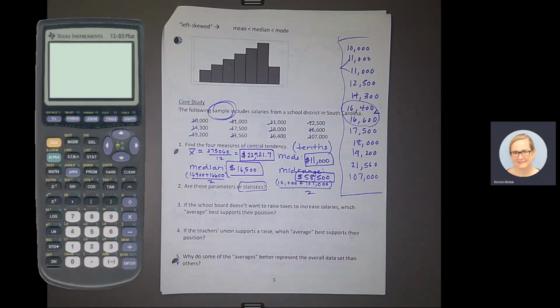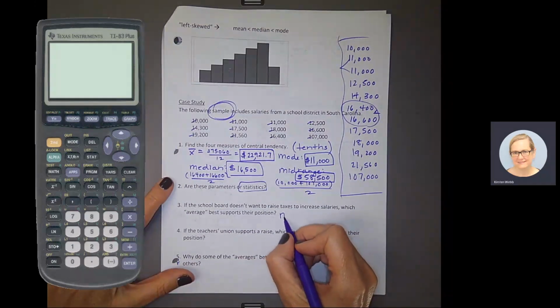So remember, all 4 of these are averages. You could say the average is any one of these 4, and you'd be correct. They paint a different picture though, don't they? The answers vary a good bit. So if a school board thinks that the people here already make enough money, they don't want to give them a raise or increase their salaries, which average would make it look like the salaries are already plenty high? Maybe the mid-range, the 58,000.